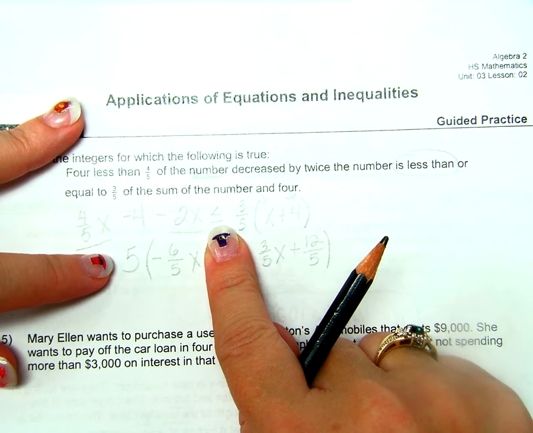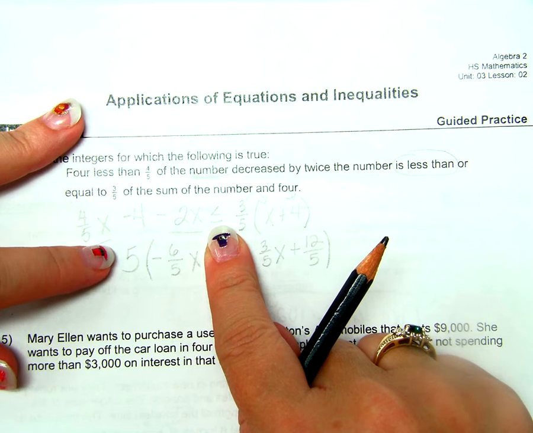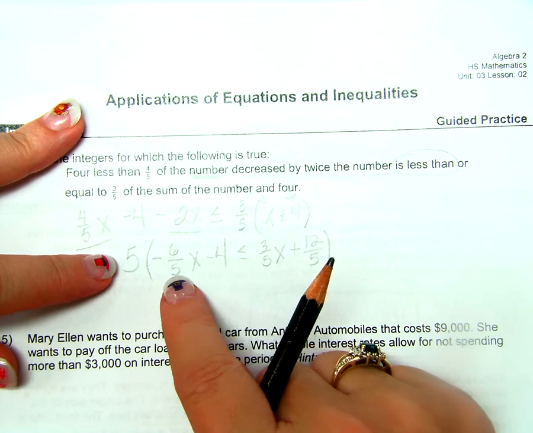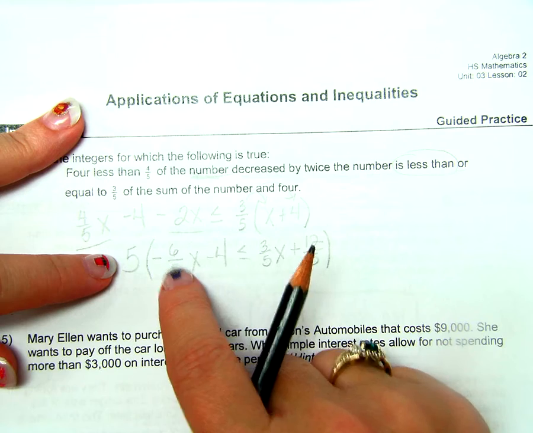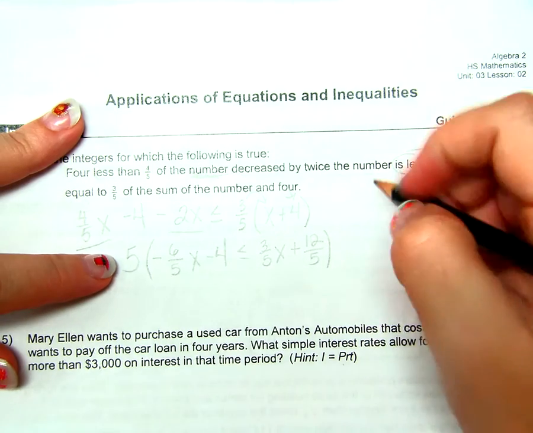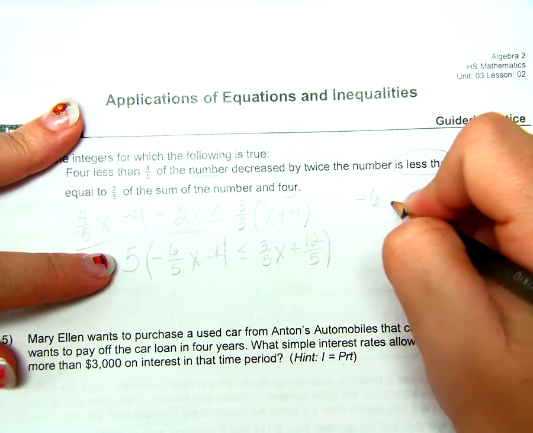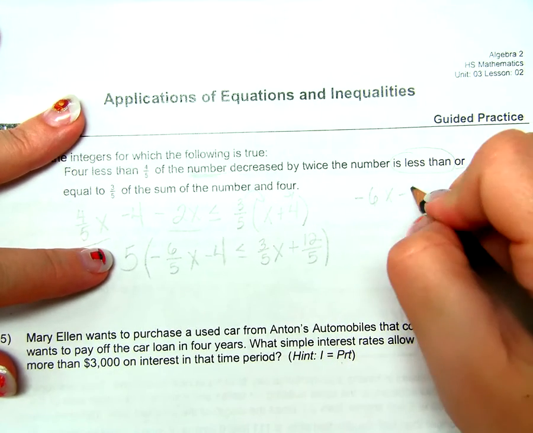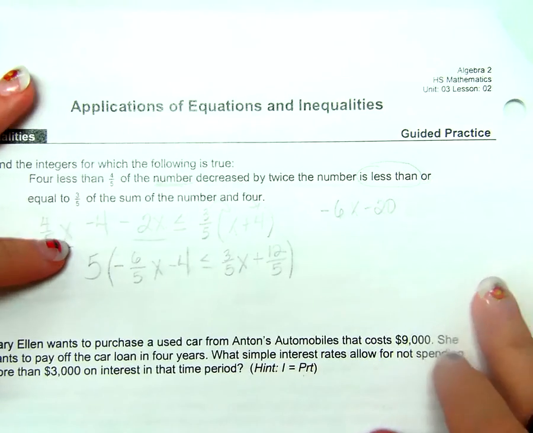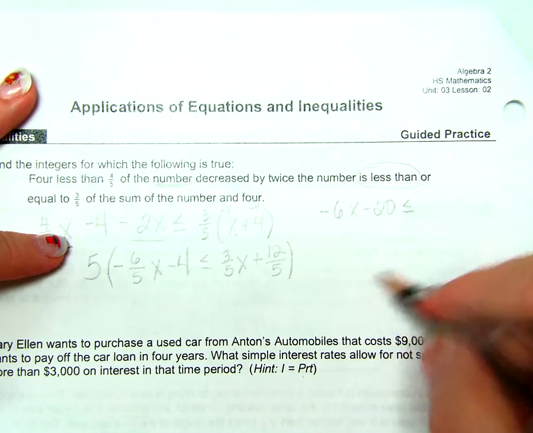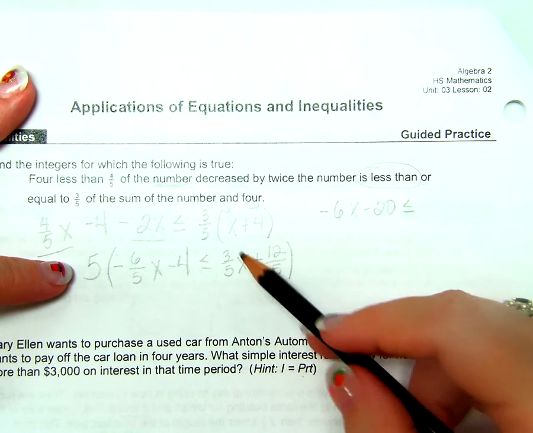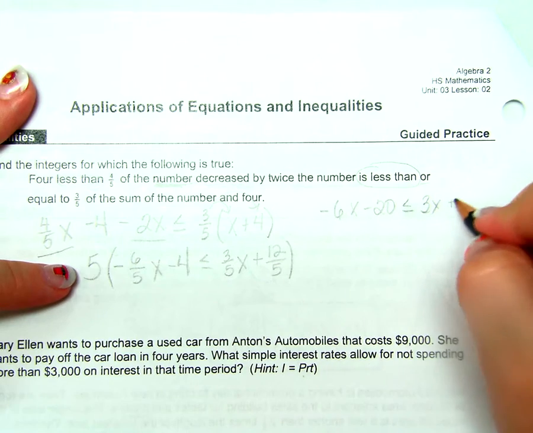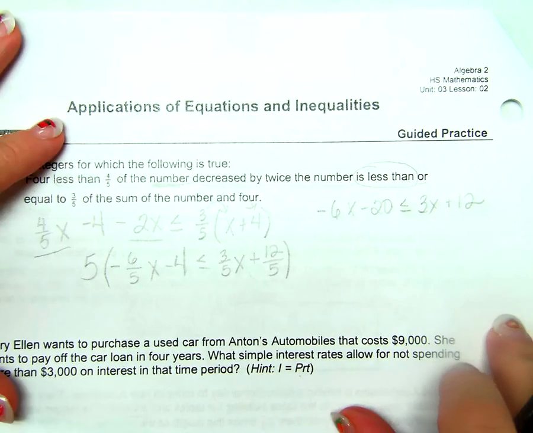Well, it would be negative 30 over 5. What is negative 30 over 5? 6. Why did I choose 5 to multiply it by? Because it will get rid of the denominator. It simplifies it to 1. So I get negative 6x minus 20 is less than or equal to 3x plus 12. Oh, look, no more fractions.